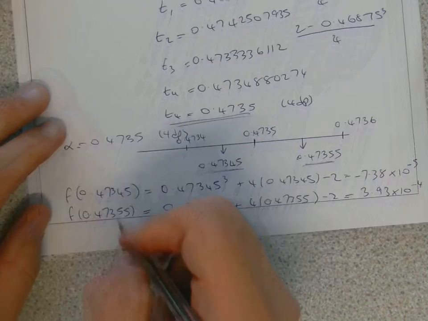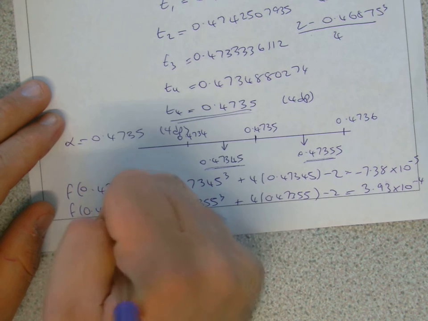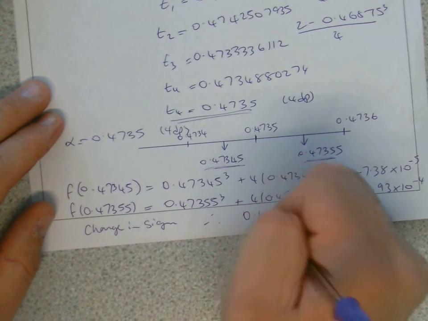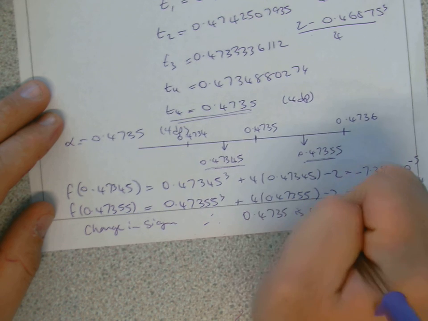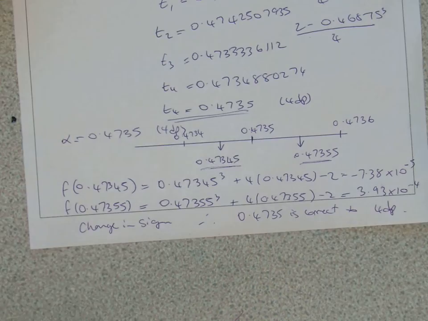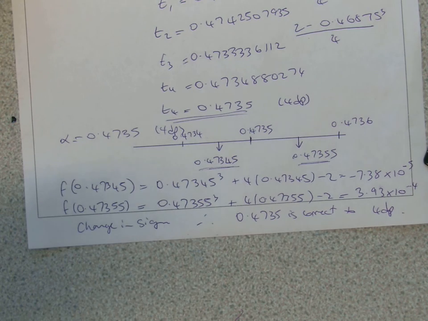So what you say in the end: change in sign, therefore 0.4735 is correct to 4dp. Okay, brilliant. Job done. On to question 2.